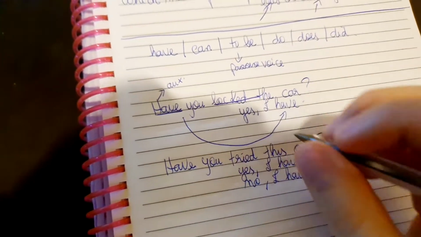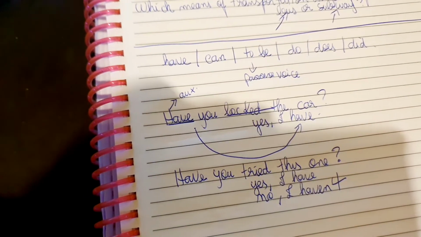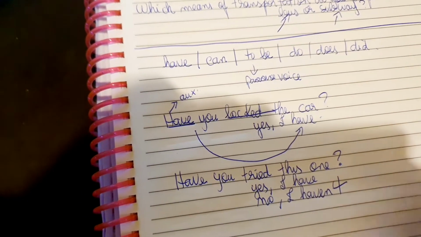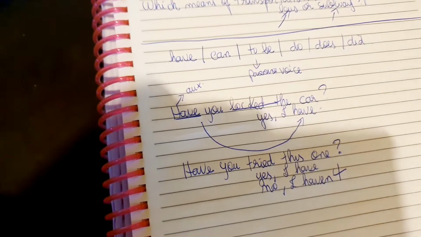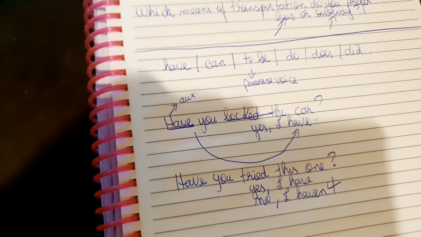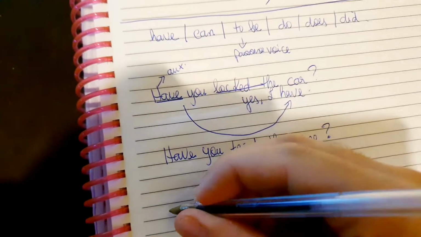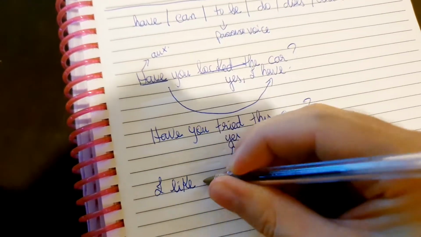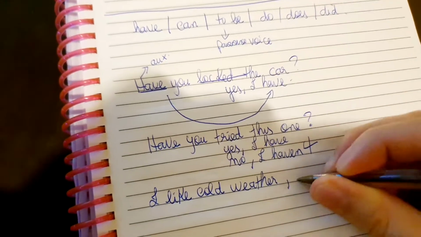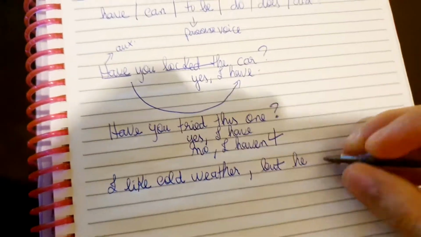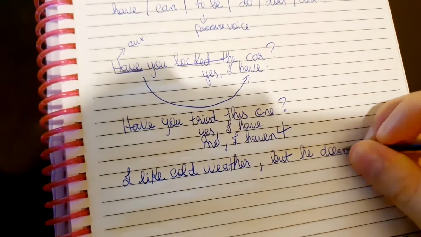Okay, you can also use auxiliary verbs to convey an idea when you don't want to repeat the expression again over and over, okay? What do you mean, Thales? For example, I like cold weather, but he doesn't.